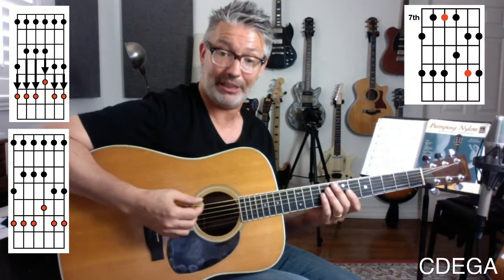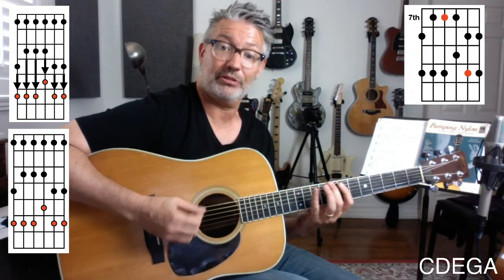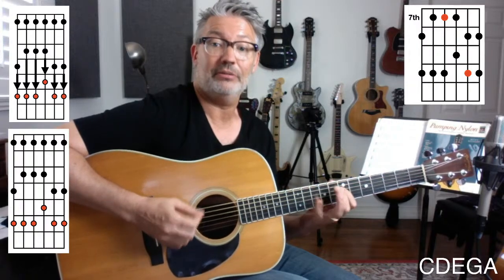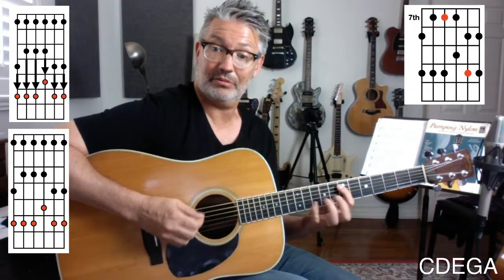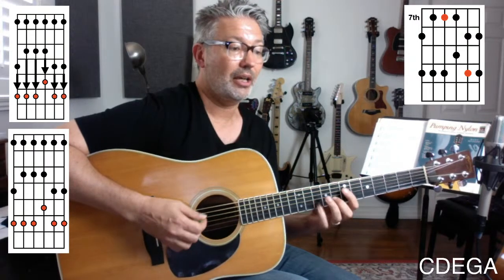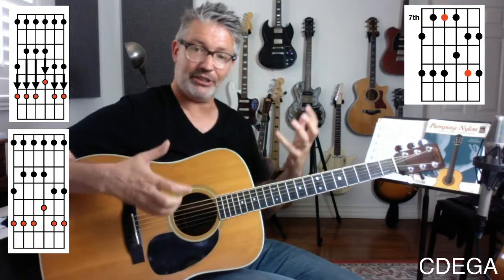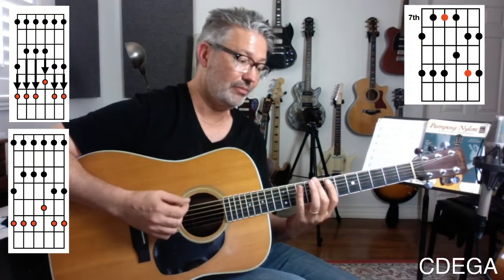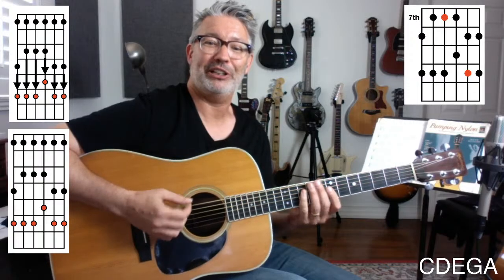Then you could do string skipping, and that's a good exercise. So play the fifth string or sixth string and the fourth string. Descending, ascending. You go. All of it intended to get you more and more familiar with the scale, so that the scale becomes second nature. You could do skip two strings. You go. Okay, I'm back to swinging.